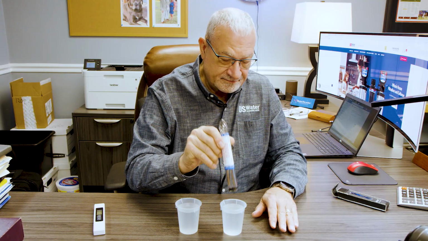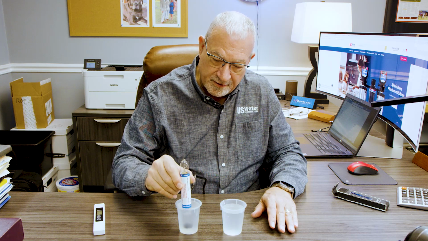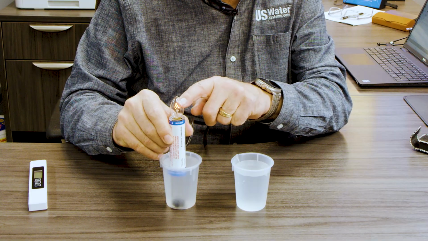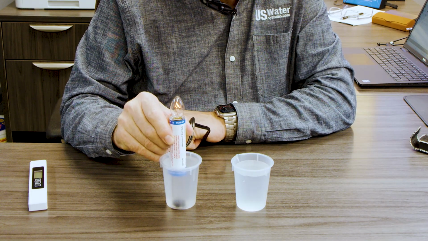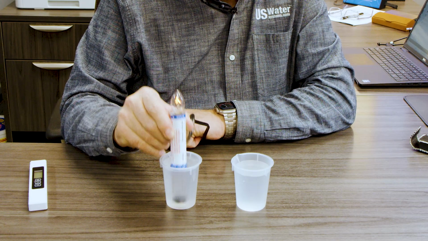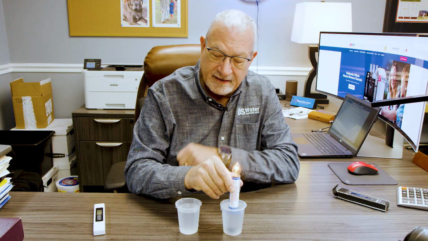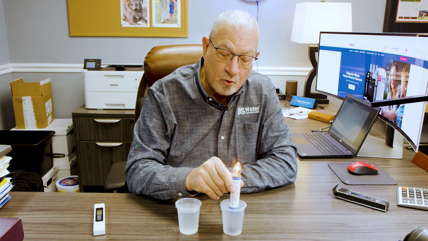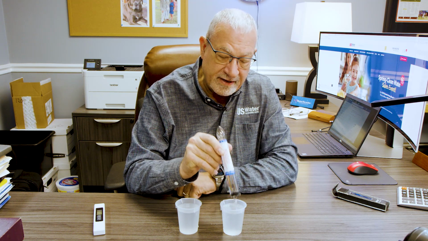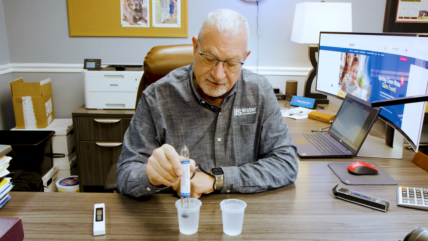Well, not so fast. Let's go in the RO water. You see it's faintly glowing as compared with the other water. If that was totally demineralized down to 0, like with distilled water or with a commercial RO system or with deionized water, then there would be no light at all. But we have a little bit of light because there's just a little bit of total dissolved solids in there.